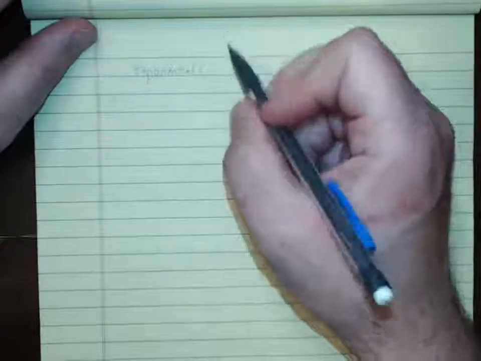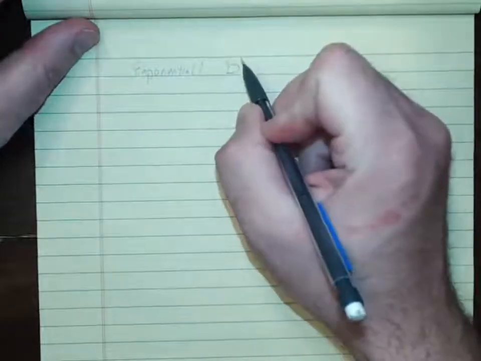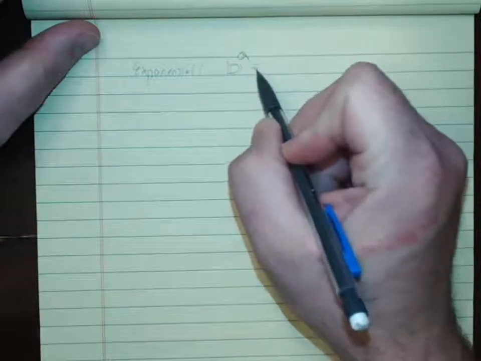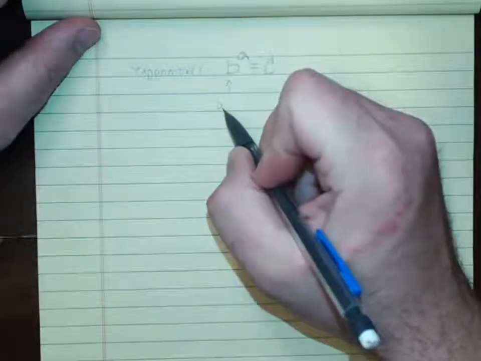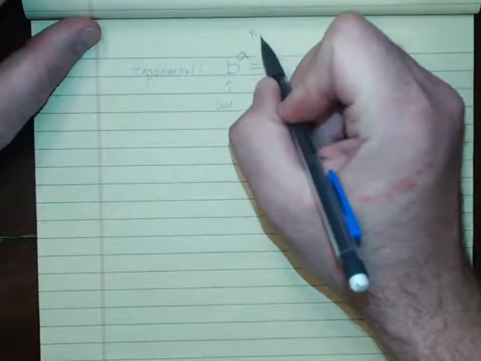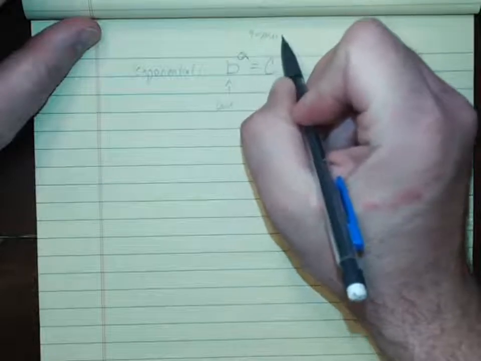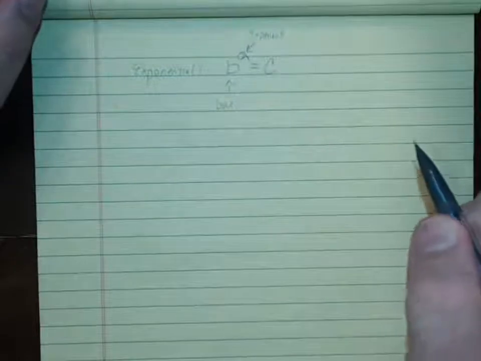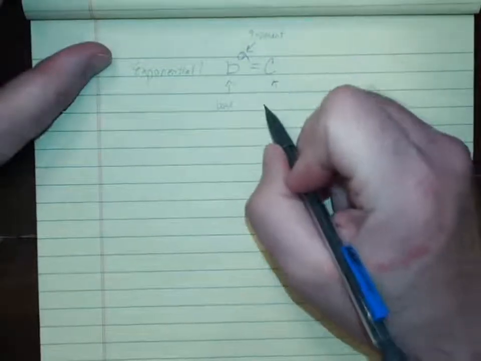Generally speaking, you have your exponential form, and I'll just use variables to represent everything. So we've got our base, which we'll call b. We'll raise that to some sort of exponent, which we'll call a, and that will give us the argument, which we'll call c. Base, exponent, and then we call that the argument.